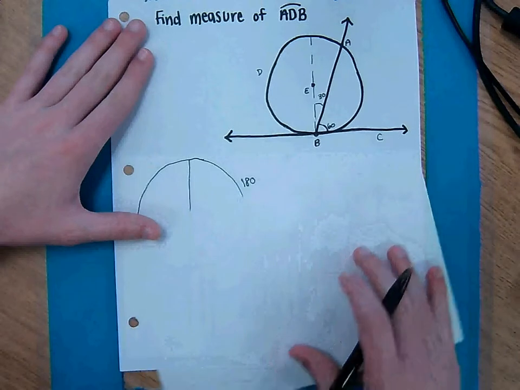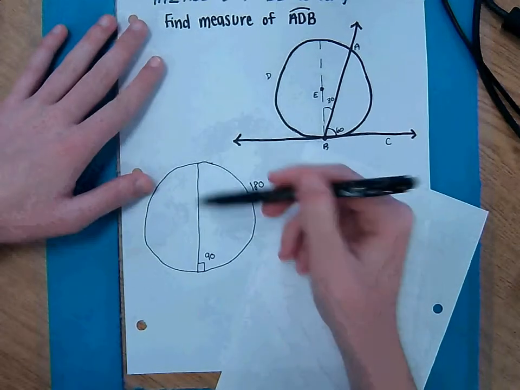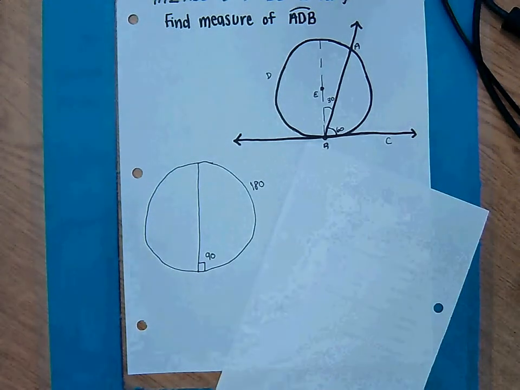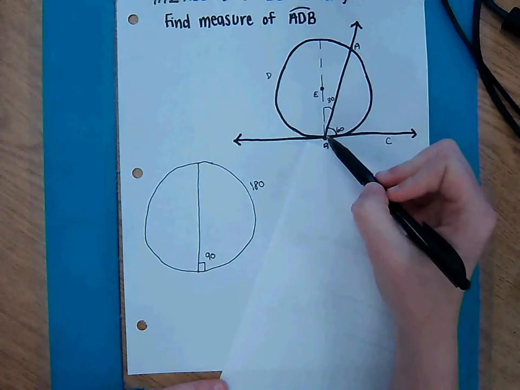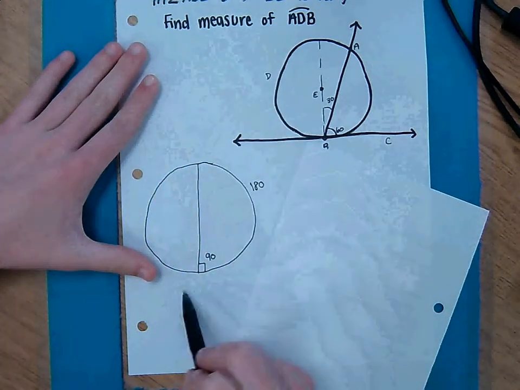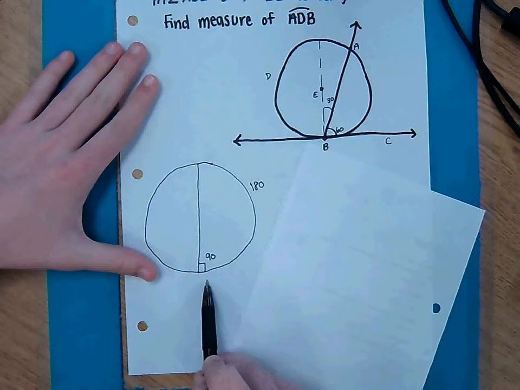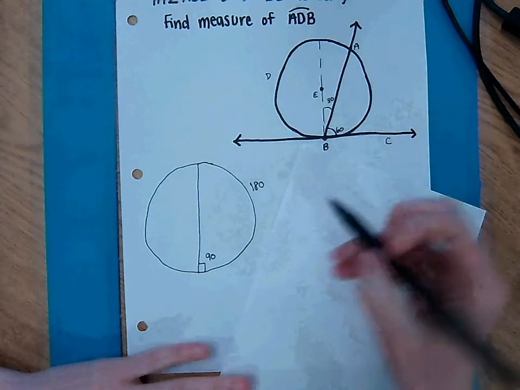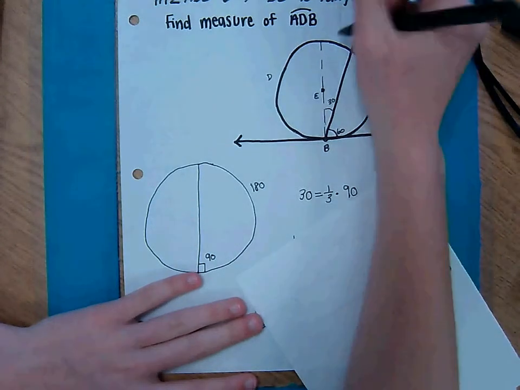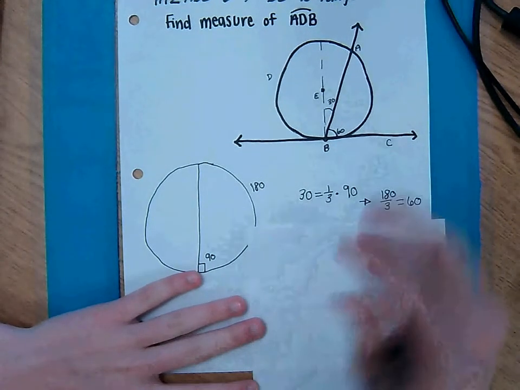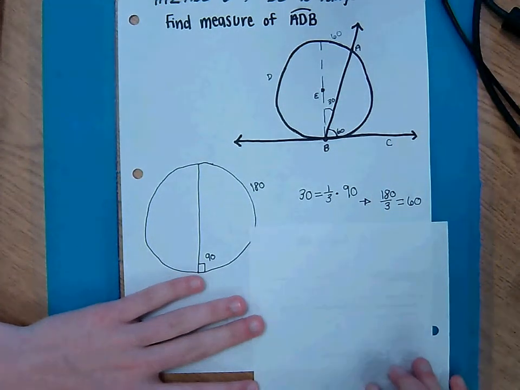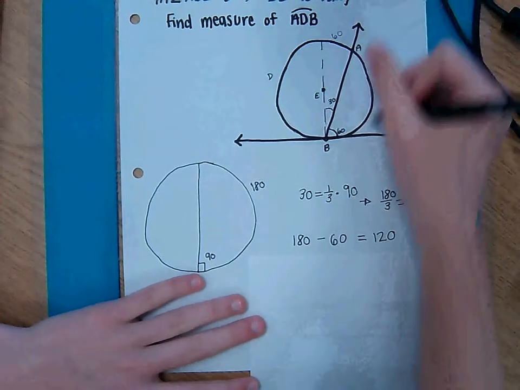And so you can kind of think of it like this. The diameter is 90 degrees to the tangent here, but it gave you that the line is 60 degrees. So this little extra area right here is 30 degrees. And if this whole arc is 180, because it's half of the circle, we know that 30 is 1/3 of 90. And so this little arc here is 60. Alright, and now you can go ahead and solve for this arc, this AB arc, which is 120.